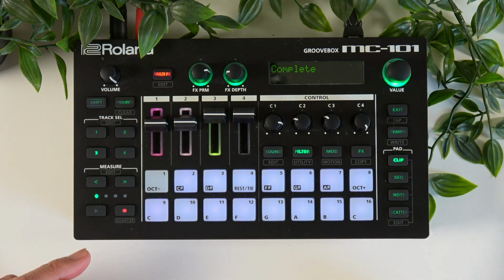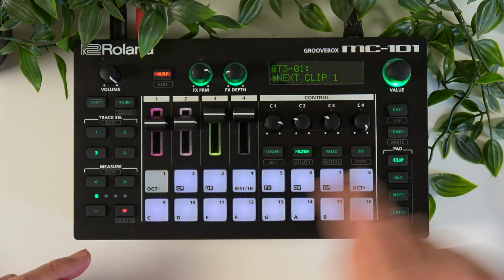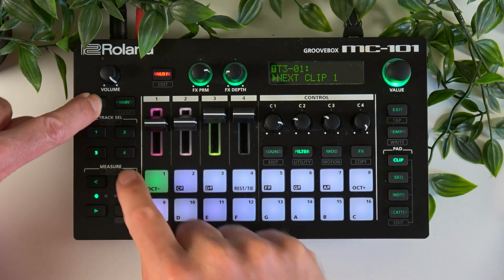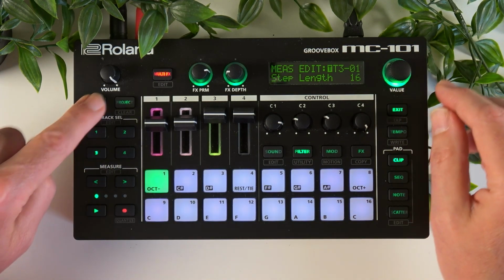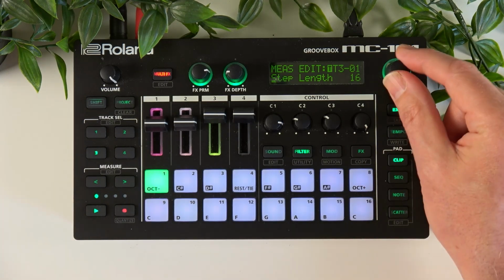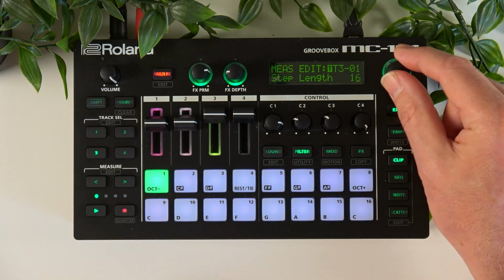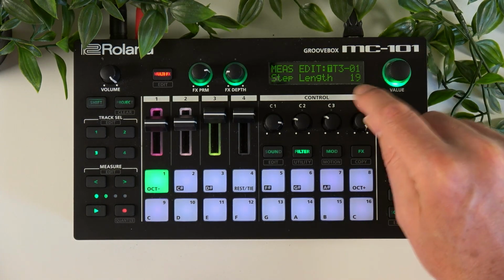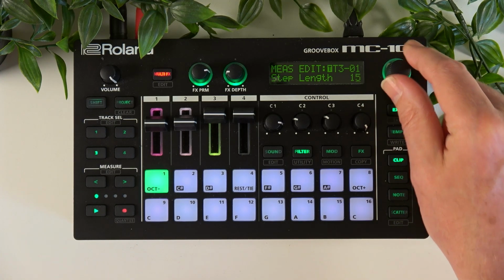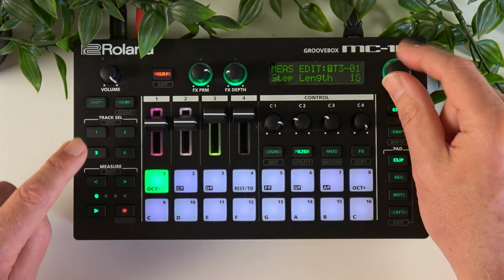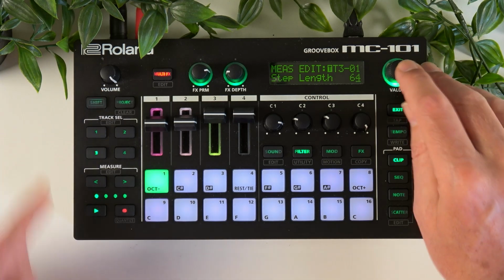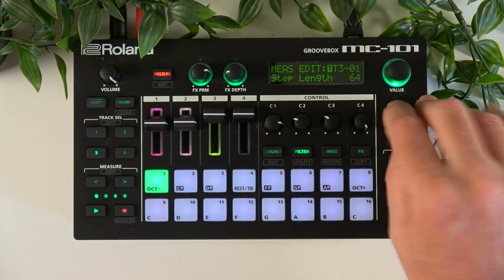Enter to confirm, complete, clip, that one there, shift, there we go, step length, shift. See, if I don't hold down shift, we can step up in strange numbers of beats. I don't want that right now, so let's go to 64, click enter, exit.